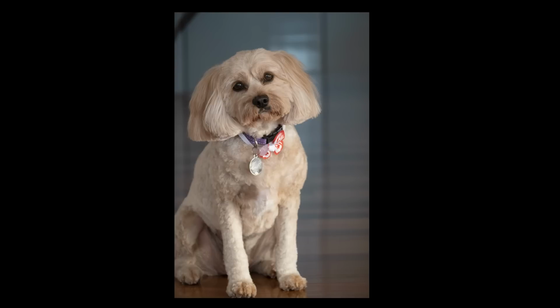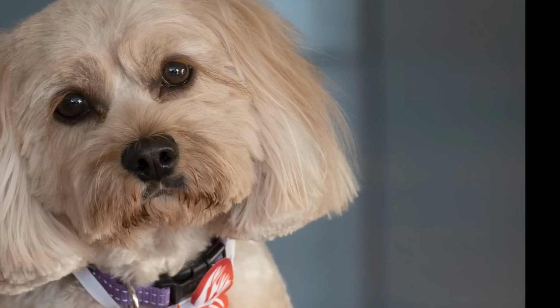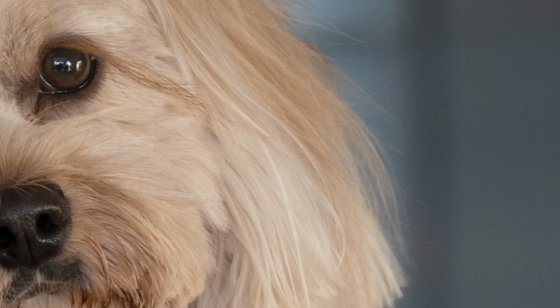Next, using this image of my dog, I wanted to see how Denoise handled fine detail like hair. Now as you can see from the original image, noise isn't really a big problem until we zoom right in, then it becomes quite visible. Now here's the enhanced version after using Denoise, and once again let's compare side by side.